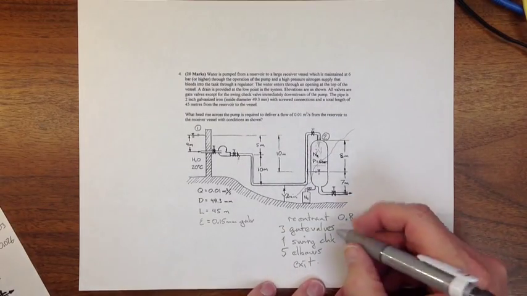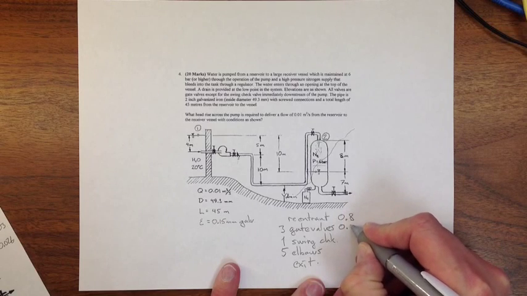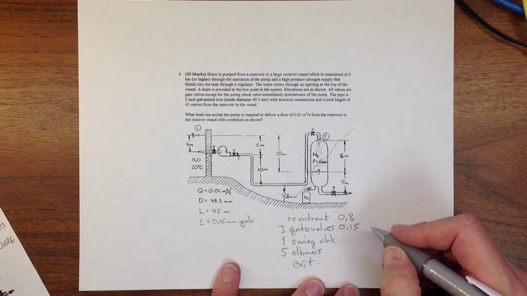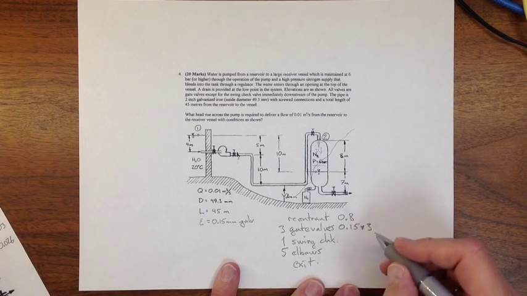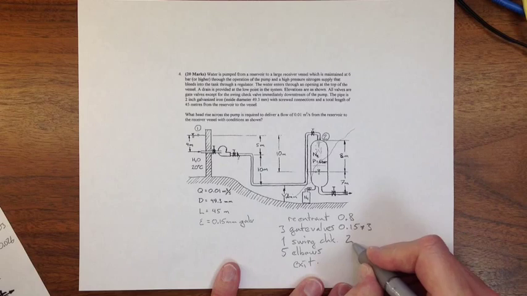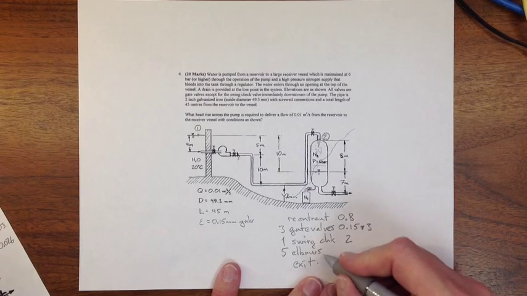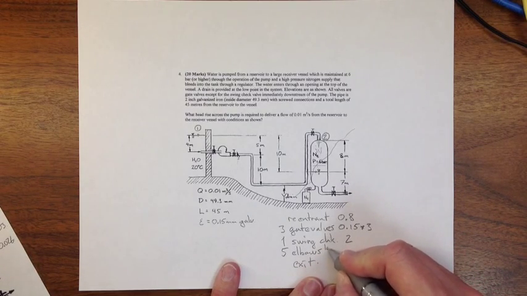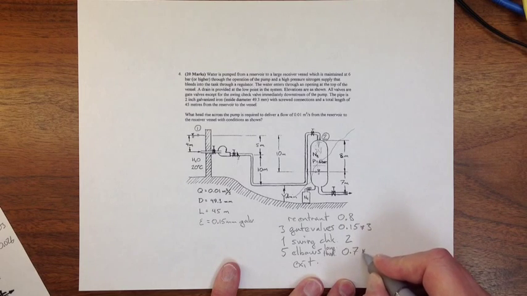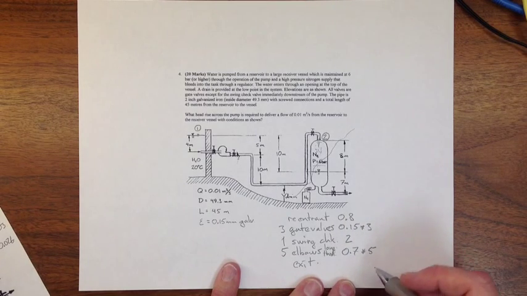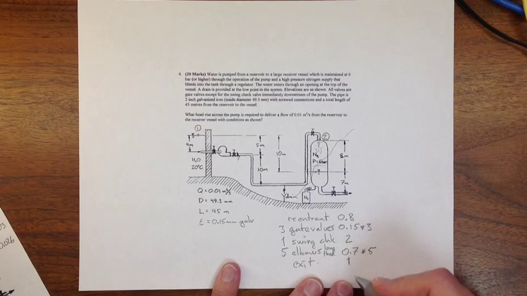So the 3 gate valves at 0.15 for each of the gate valves, so that's times 3. 1 swing check valve at 2, and our long radius but threaded elbows, we said we're going to be 0.7 times 5. And finally, our exit will be a value of 1.